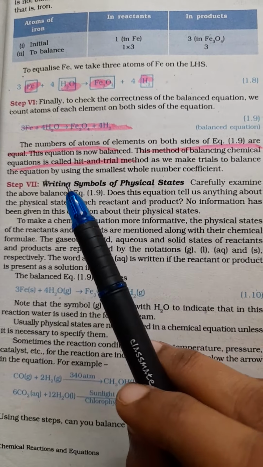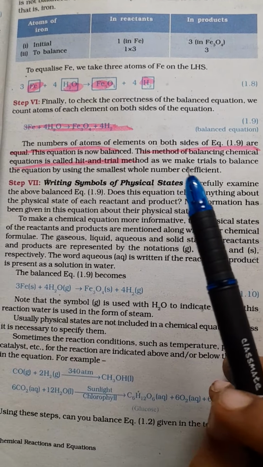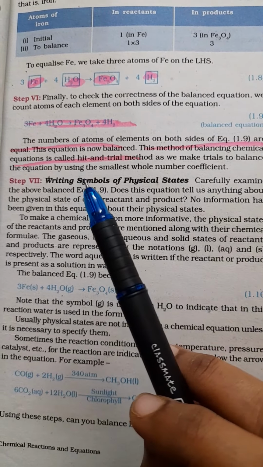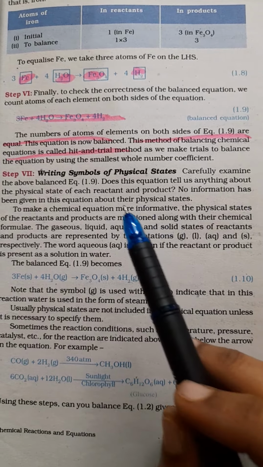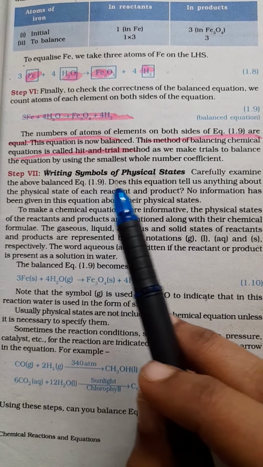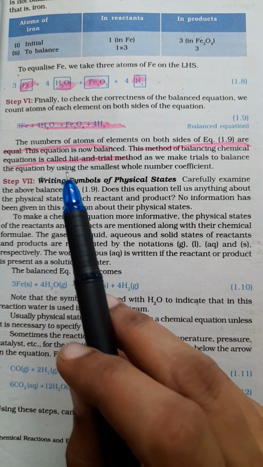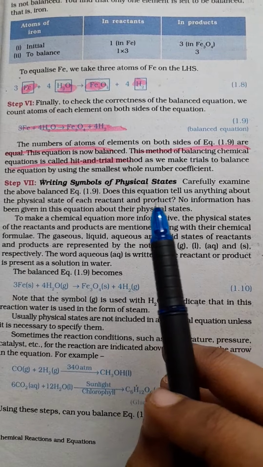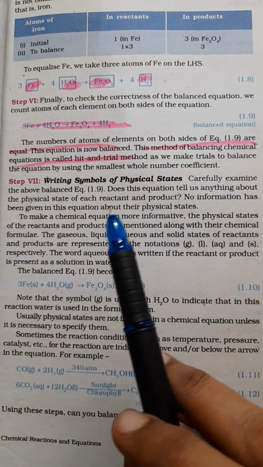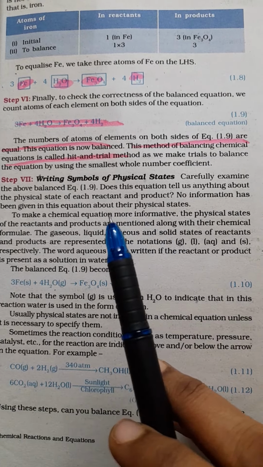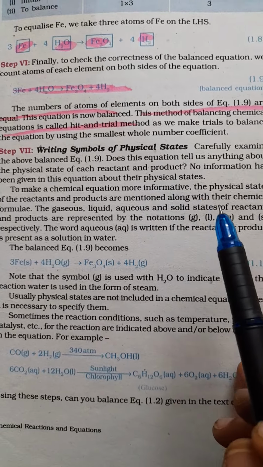Now this method of balancing chemical equation is called hit and trial method, because we make trials to balance the equation by using the smallest whole number coefficient, and also writing symbols of physical states. Now you carefully examine this equation. From this equation, can you say anything about the physical state of each reactant and product? No information is given at all about the physical states. So we try to make the equation more informative.